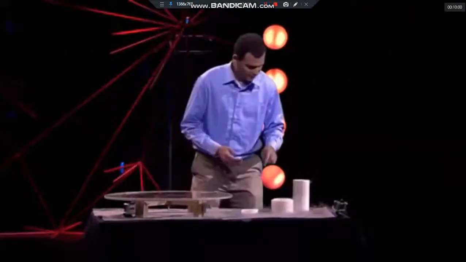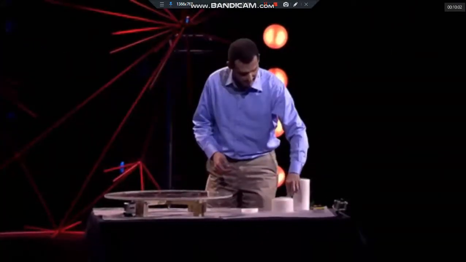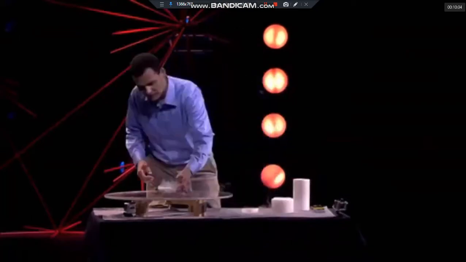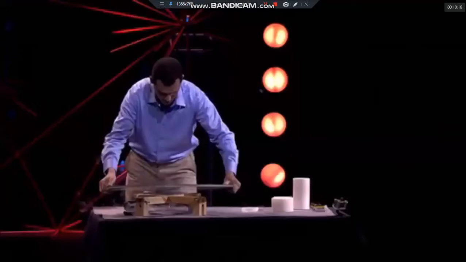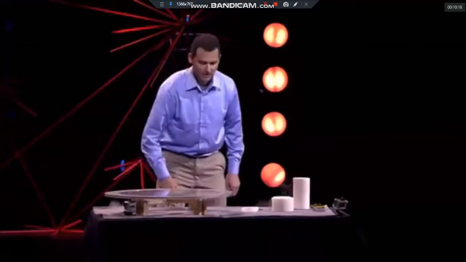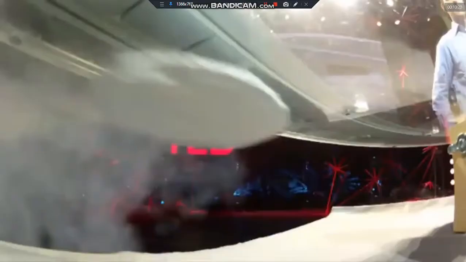Let's try a new thing. Let's try it for the first time. I can take this disk and put it here. And while it stays here, don't move, I will try to rotate the track. And hopefully, if I did it correctly, it stays suspended.